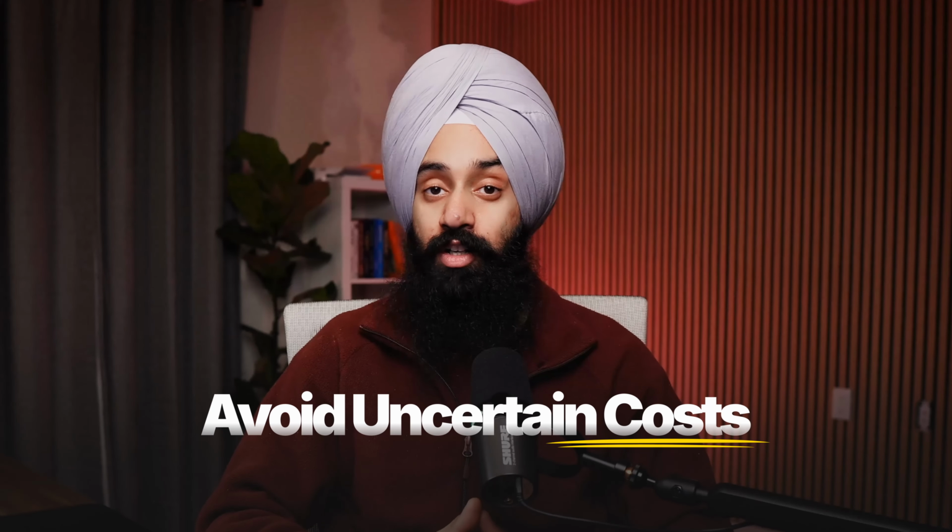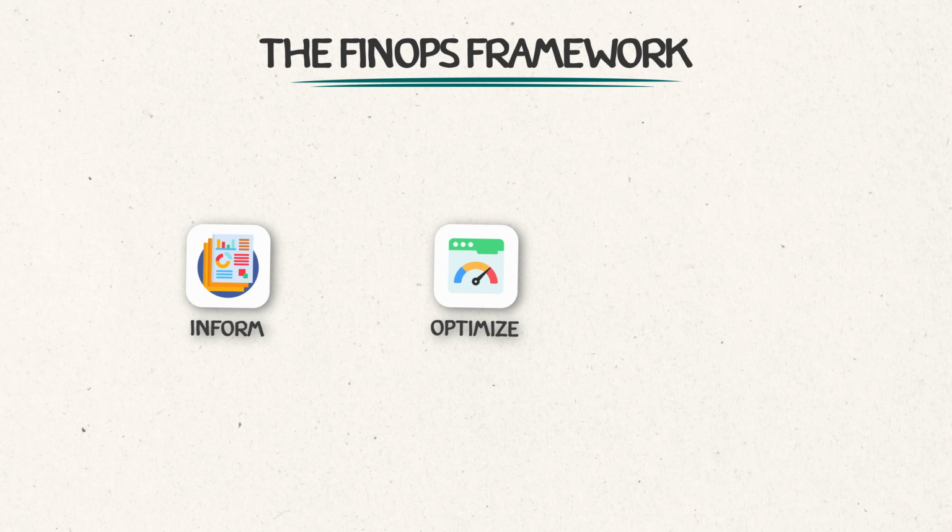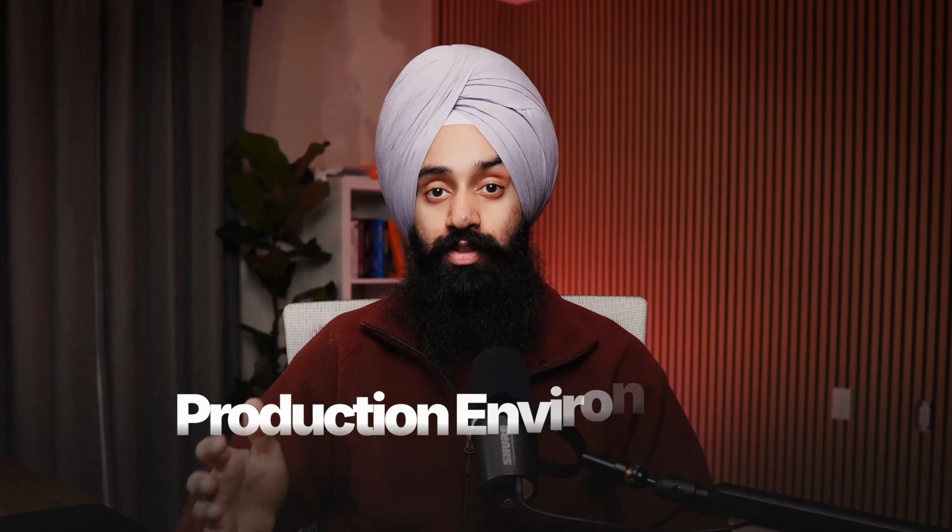That is exactly what FinOps is doing. Trying to create a shared responsibility where everybody understands what they need to do in the cloud to avoid these uncertain costs. So people can understand the cloud spending and be more informed while they're working with cloud. So the FinOps framework has three phases: inform, optimize, and operate. I'm going to walk you through what they look like in Azure, not from the FinOps Foundation website, but what actually works in a production environment.